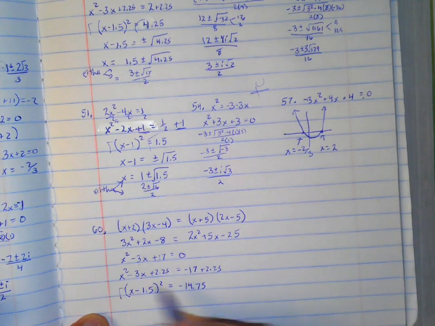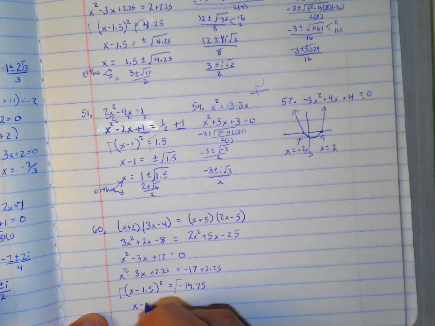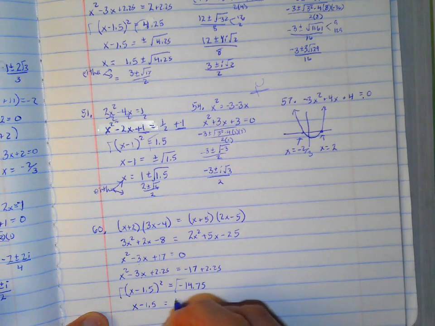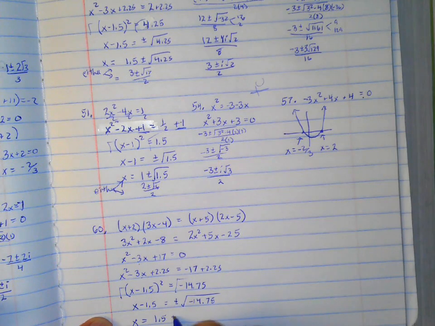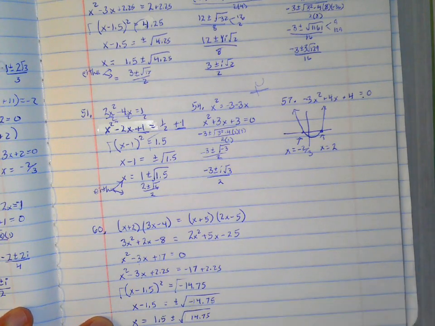Okay, I'm going to square root both sides. And I'm going to add that 1.5 over. Since it's a negative there, I'm going to put the i out front.